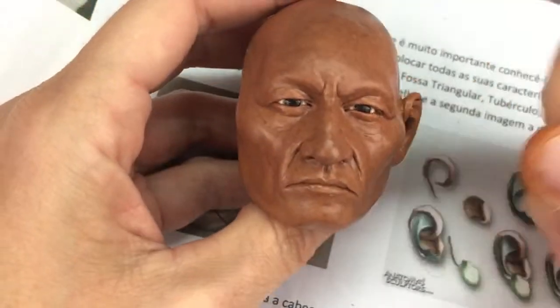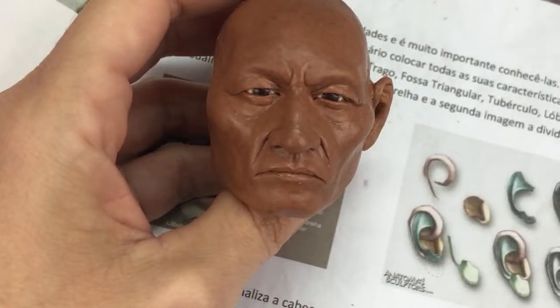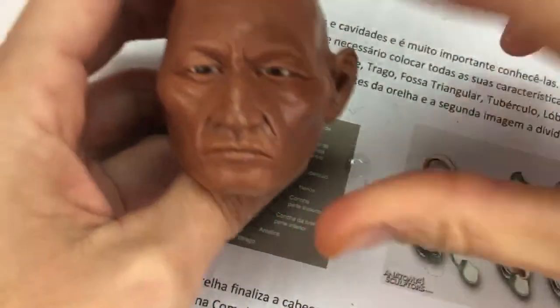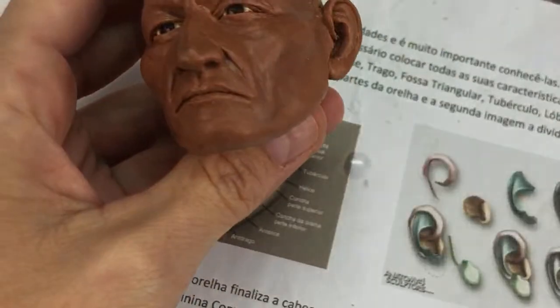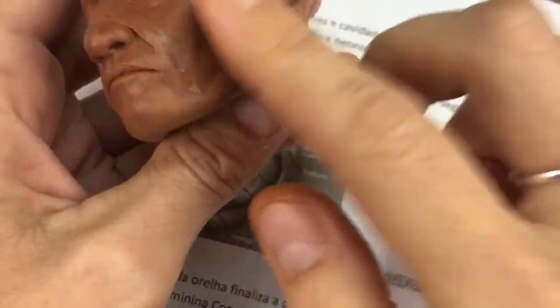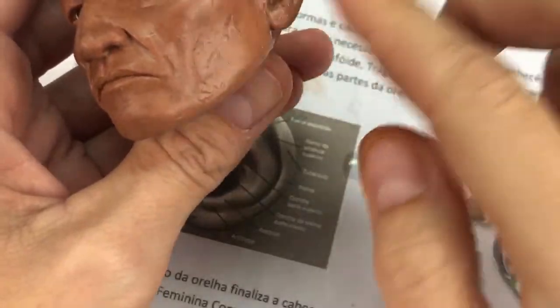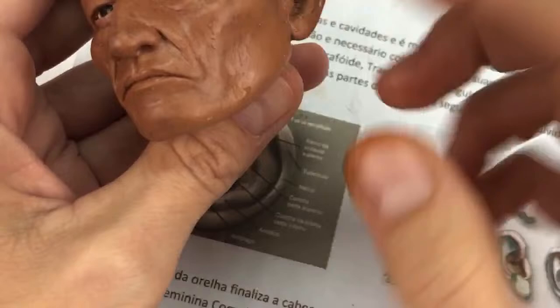Also, a little secret that I've never seen anyone doing: I have a little cup of water here and I make my finger a little bit wet, just a little. And then I go with my finger to smooth out. I don't know why, because polymer clay is not soluble, it doesn't dissolve in water.